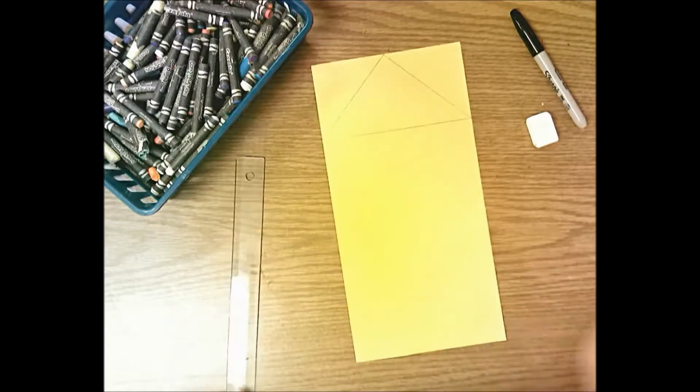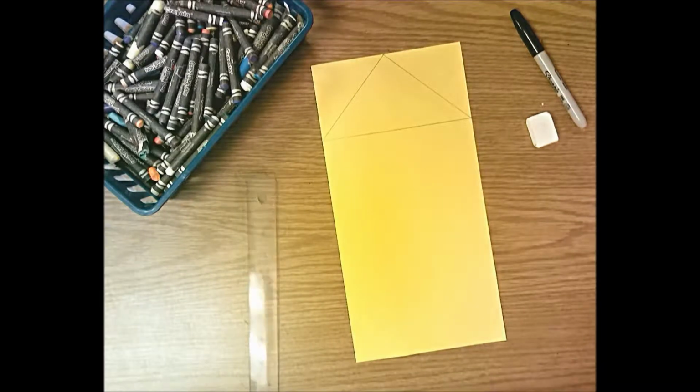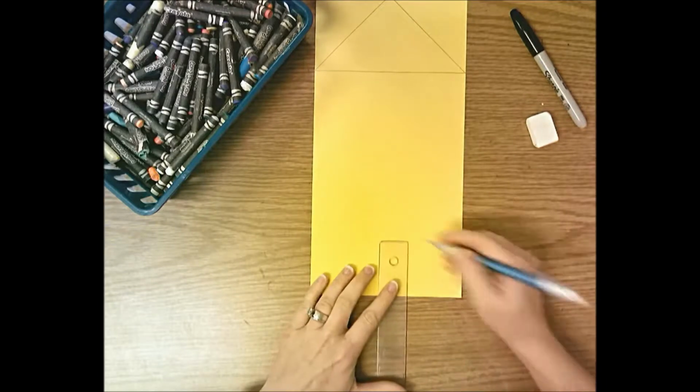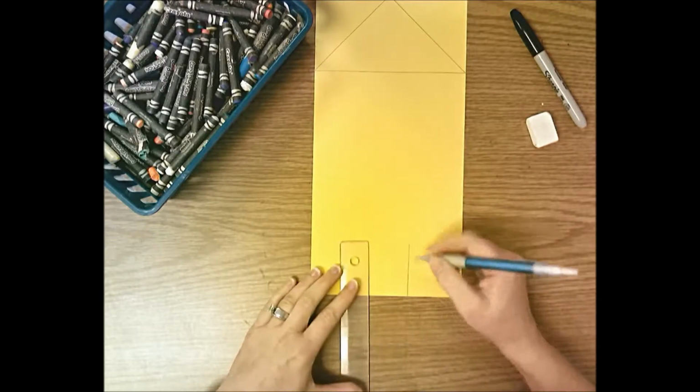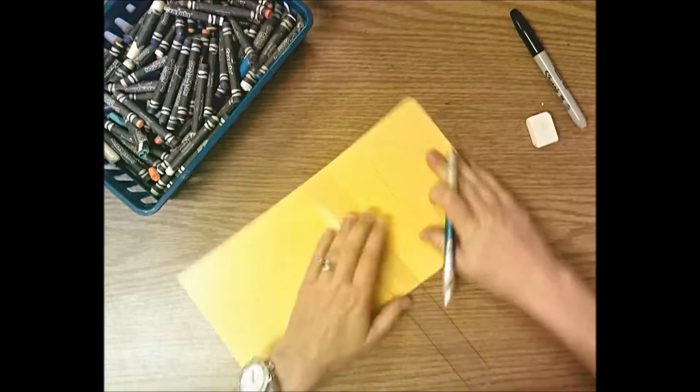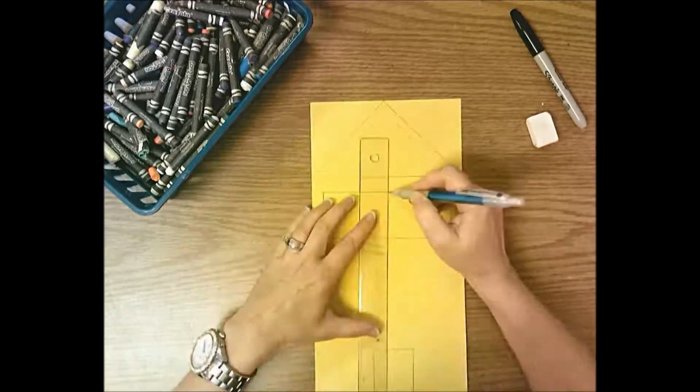Okay, and then what do you need on a building? You need a door. You need to be able to get in. So I'm going to use my ruler to draw a door down at the bottom of my building. And I need some windows. So I think I'm going to do some long rows of windows.